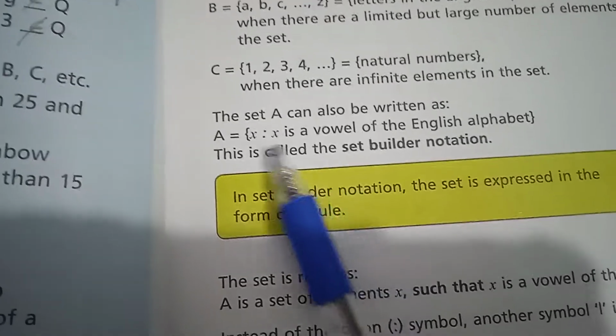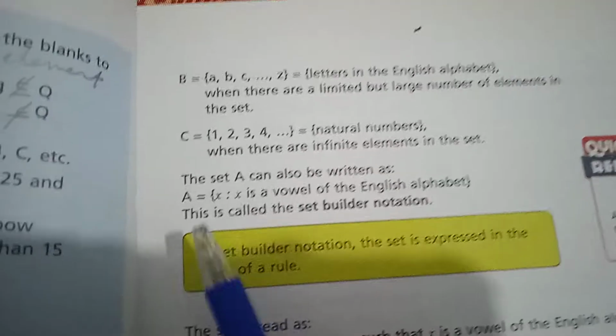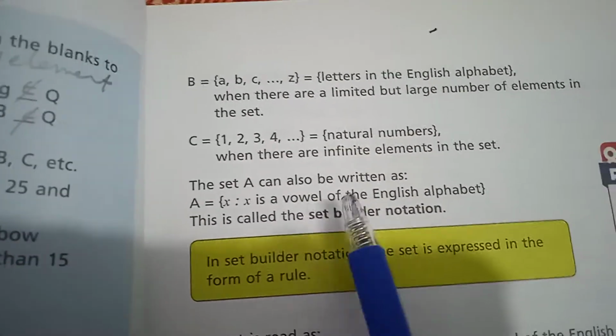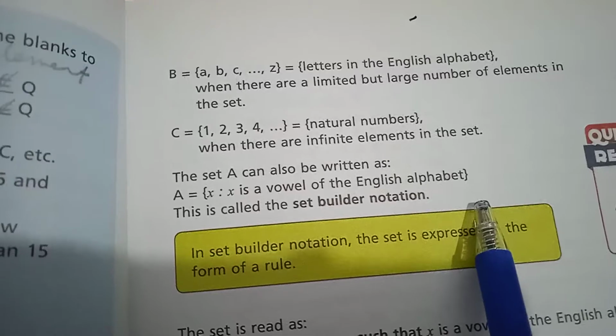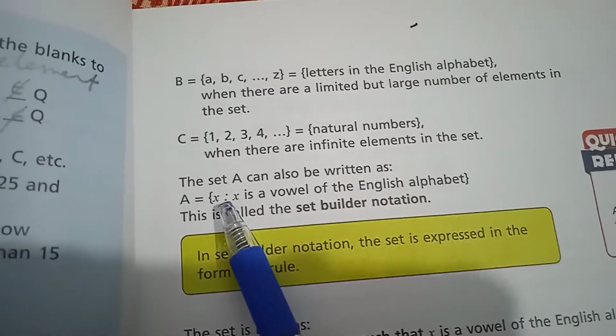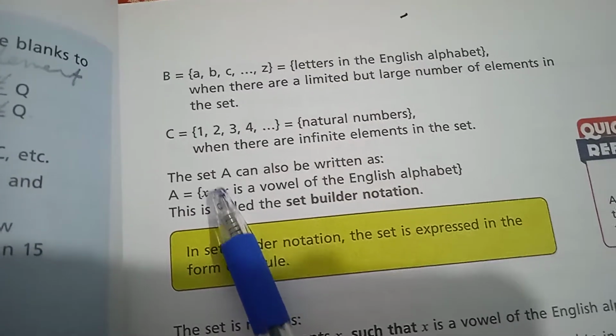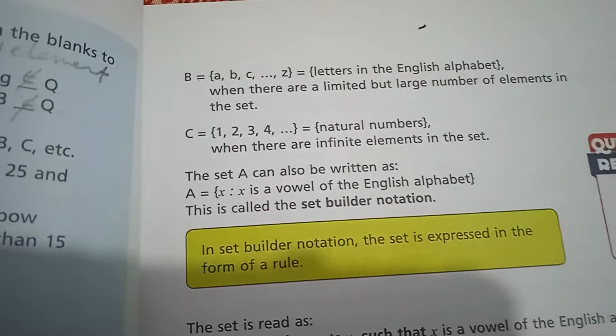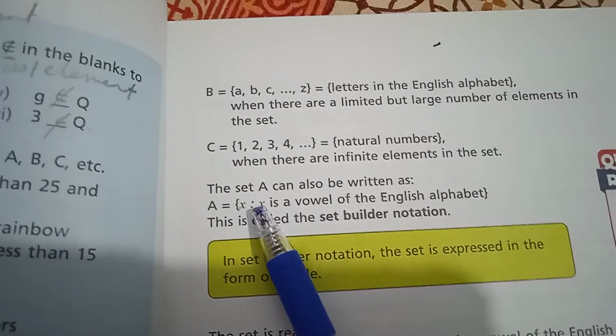Next is builder notation. What is builder notation? This is the builder notation: x such that x is a vowel of the English alphabet. This mark we say as "such that."